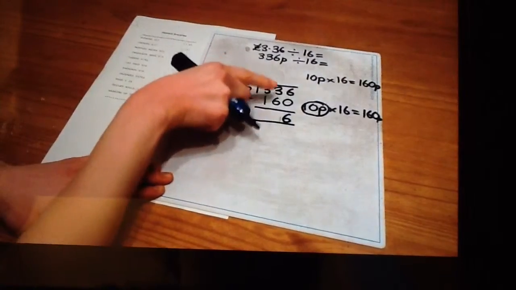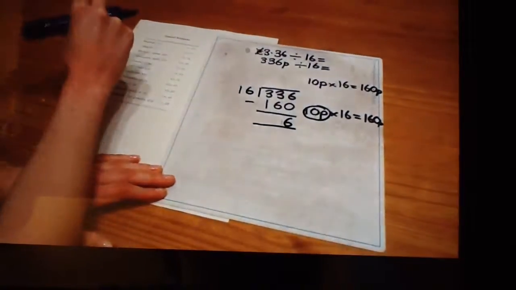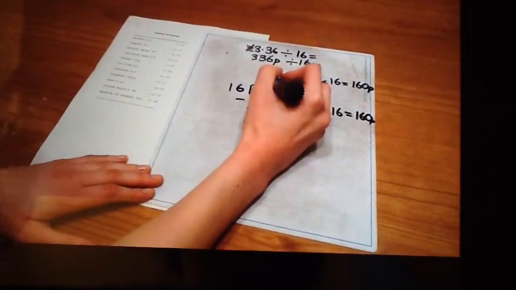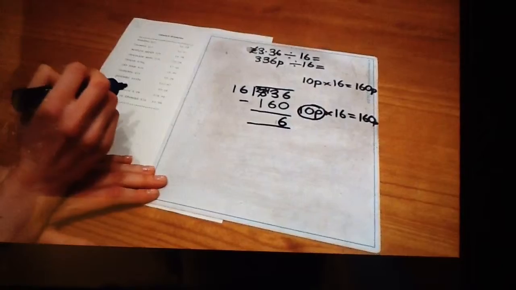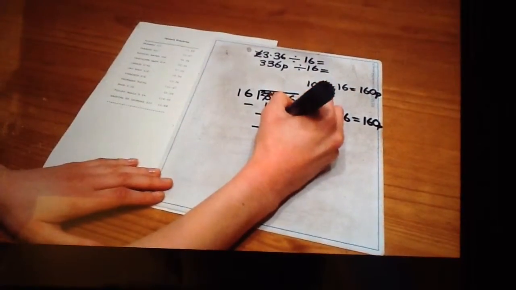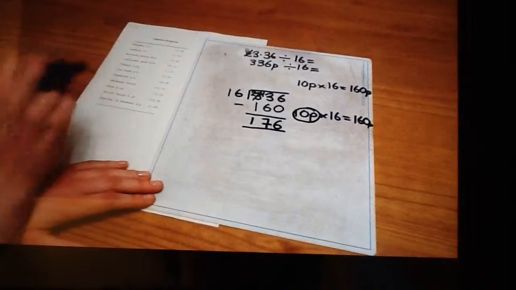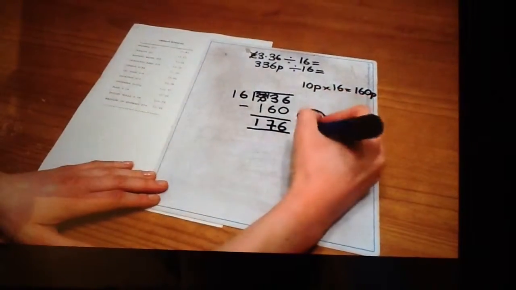3 is smaller than 6, so what I need to do is regroup my hundreds column. So I'm going to change that to a 2 and regroup, so I've partitioned it, and then I'm going to move that 100 over. So that gives me 13 in my tens column. So 13 take away 6 gives me 7, and then 2 take away 1 gives me 1. That leaves me with 176, and I can see straight away I can take away another group of 10 pences.